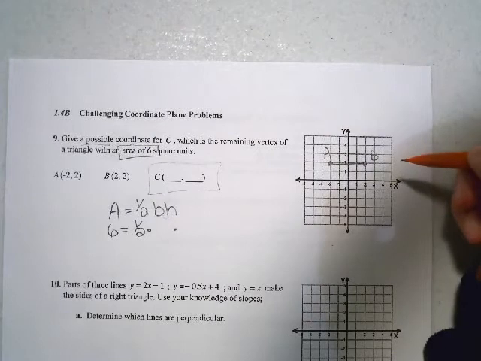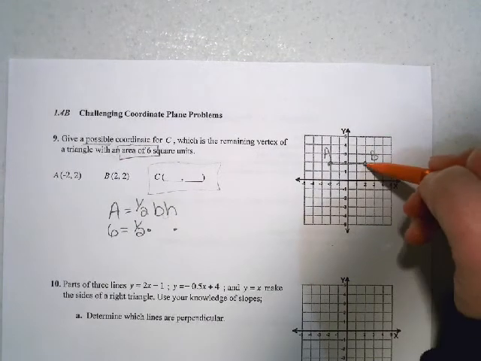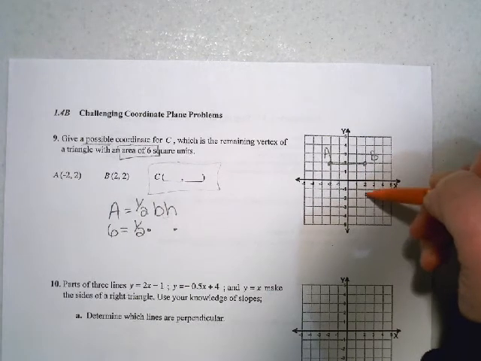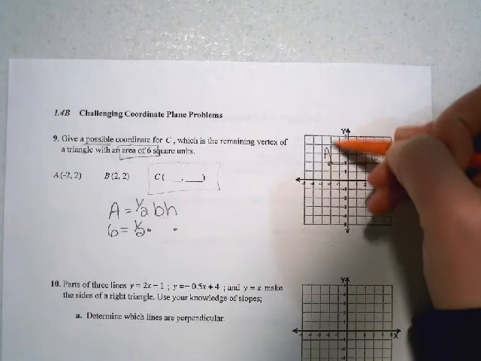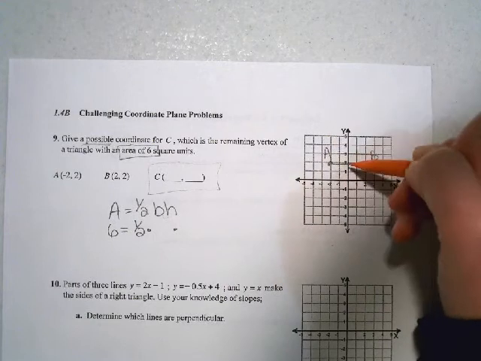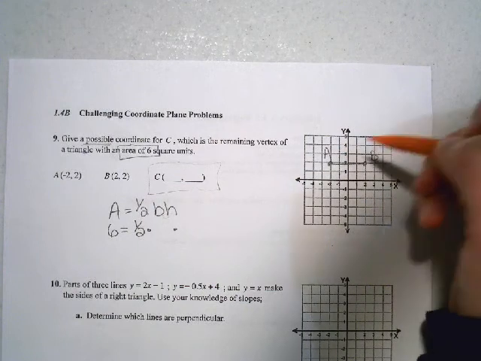Well, I can make this problem hard, but notice again, because it says possible, that means there's more than one right answer. So what if we make this triangle a right triangle? C could be somewhere here, it could be here, it could be here, or it could be here, right?